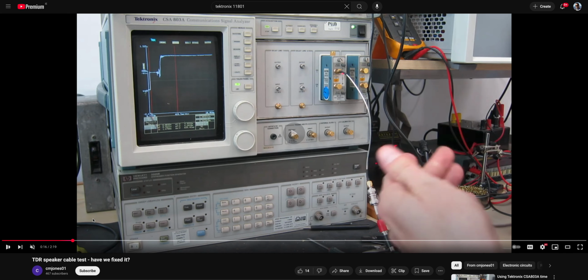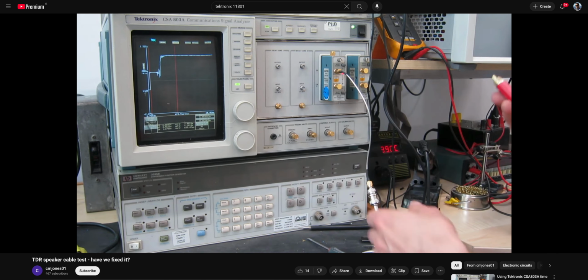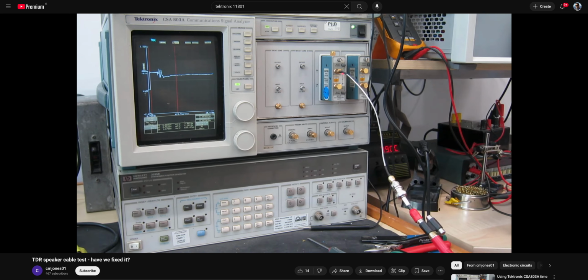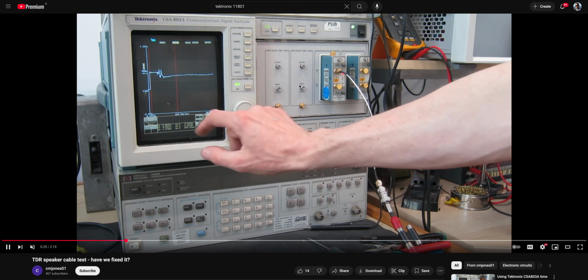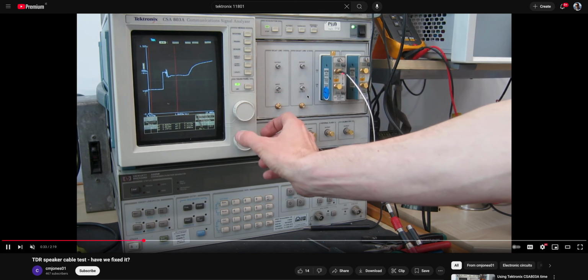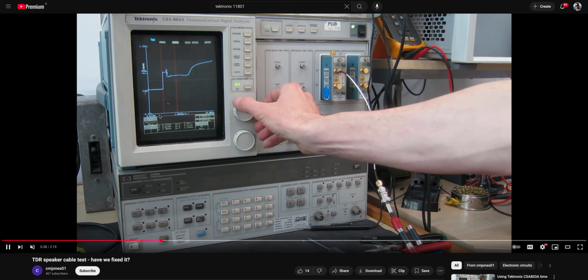We can see in action one of those devices. Here is somebody trying to analyze the behavior of a cable. Again, this is TDR.